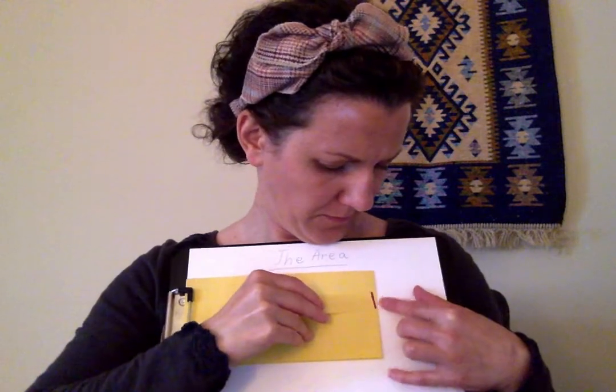Now let's use the same unit of measurement to measure this side of the rectangle. Ready? 1, 2, 3, 4, 5. So I use my unit of measurement to measure this length of the rectangle and then this length of the rectangle. So how can this help me figure out the area of this rectangle?